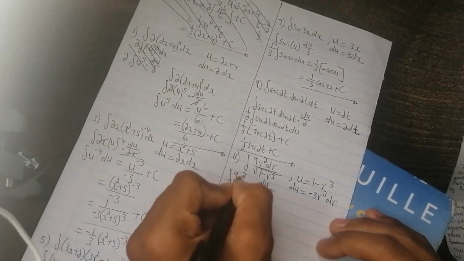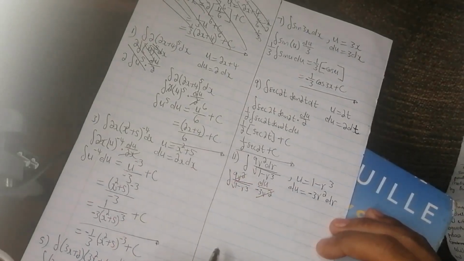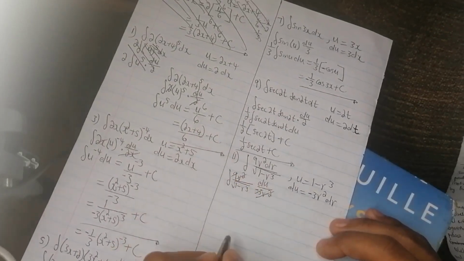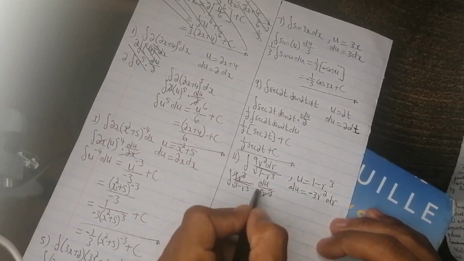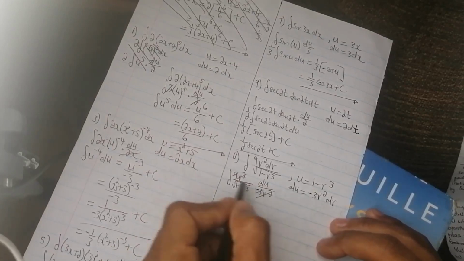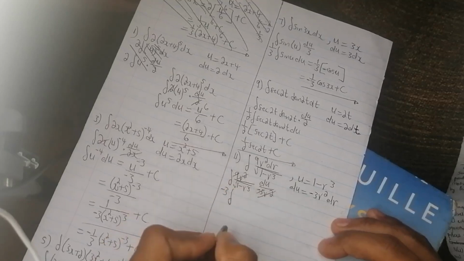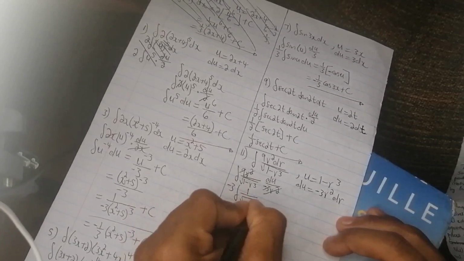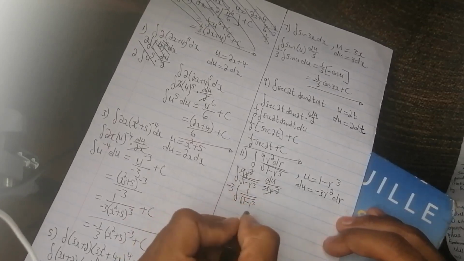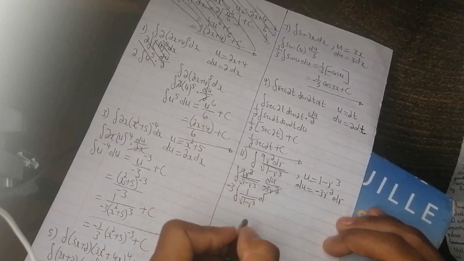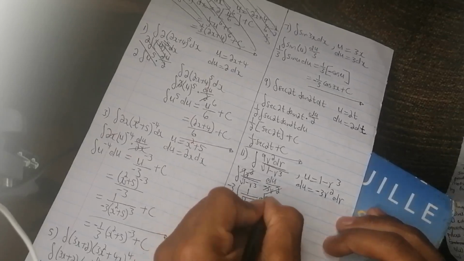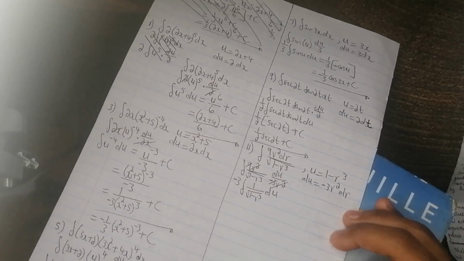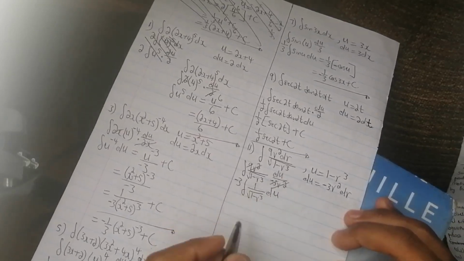Very, very important that we see this. So r squared into r squared will go once, and 3 into 9 will go 3 times, so I have minus 3. Can you see that? So I can factor out minus 3, the integral of 1 over the square root of 1 minus r cubed du. Okay, can I rewrite this?